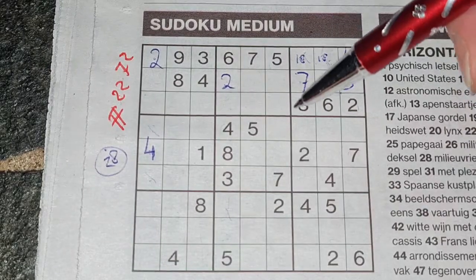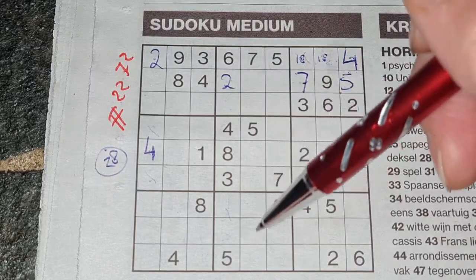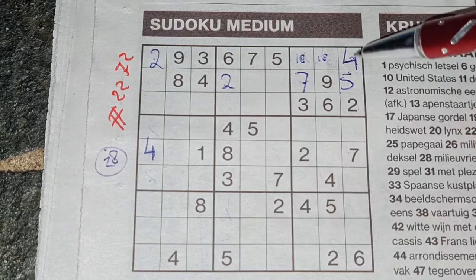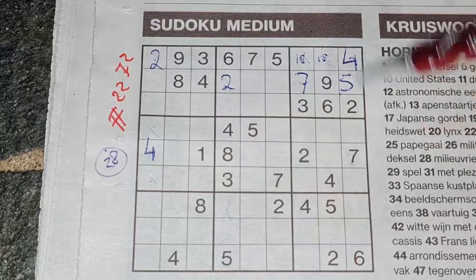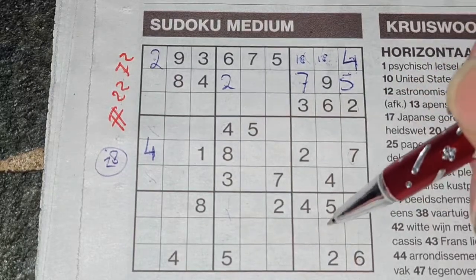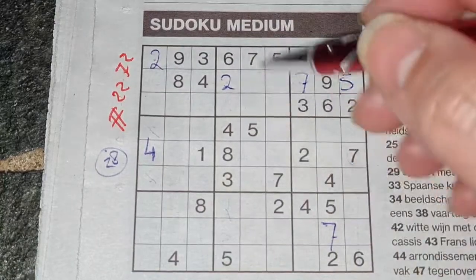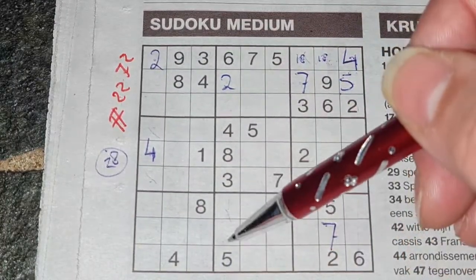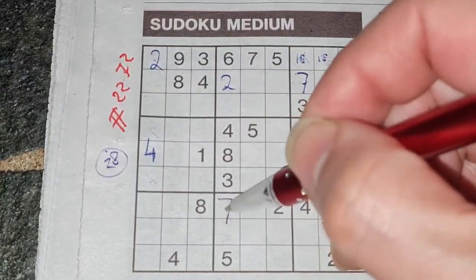Then 7 and 9. 1, 7 and 9. Alright. 7 in this column. 7 in the last column. So the column between. The only place for the 7 should be there. 7 in this column. 7 in the middle column. So the column next. The only two places for the 7 should be here or there. We see there 7. No 7 there. 7 should be here.